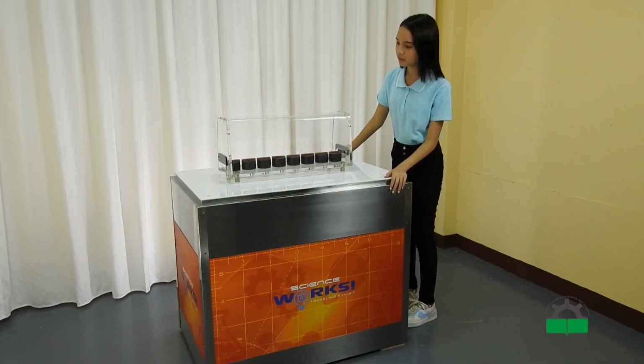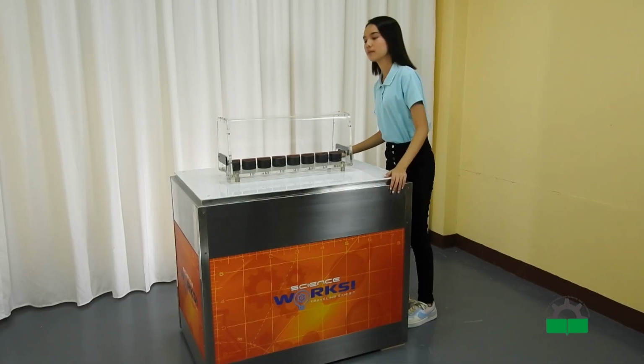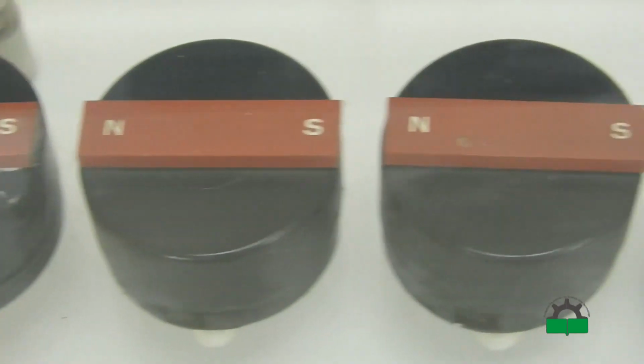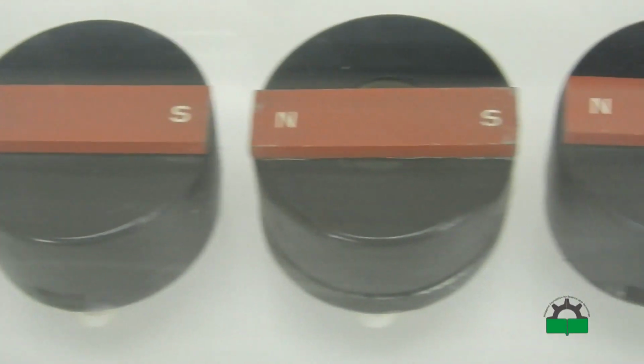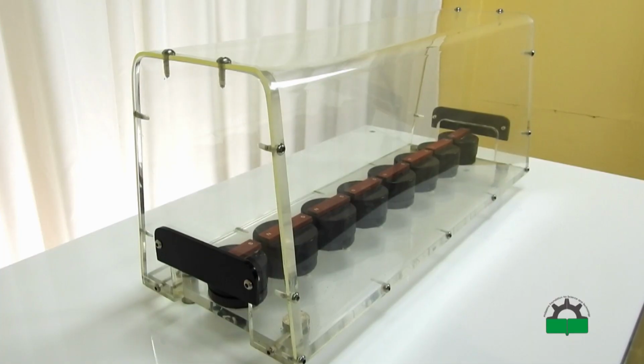This is the magnetic chain reaction exhibit. Mounted on top of the table are 8 discs, each with a bar magnet. These are protected by an acrylic cover.